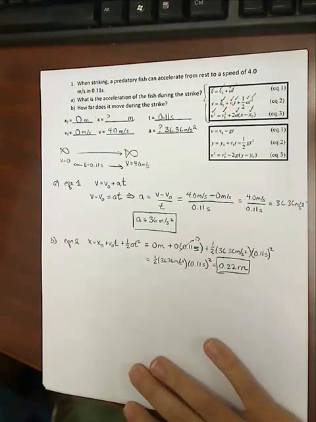Does that make sense? 0.22 meters, how far is that? 0.22 meters is about 22 centimeters. It's a little bit less than a foot. So that's sort of a sensible kind of distance that you can imagine a fish moving when it goes to catch a bug, for example.